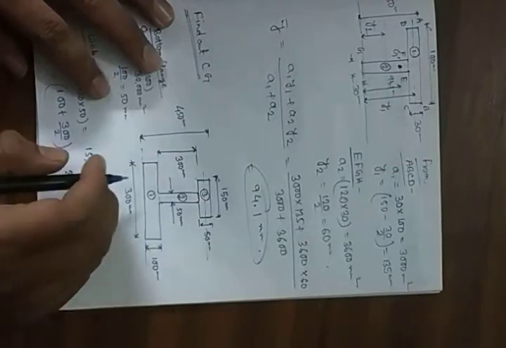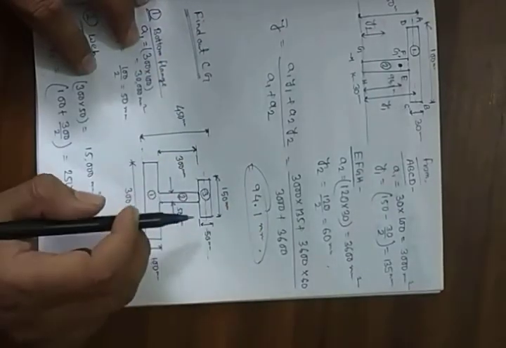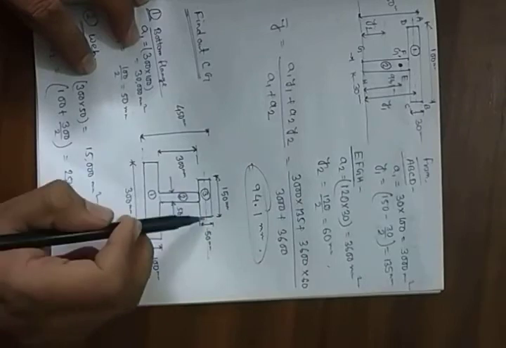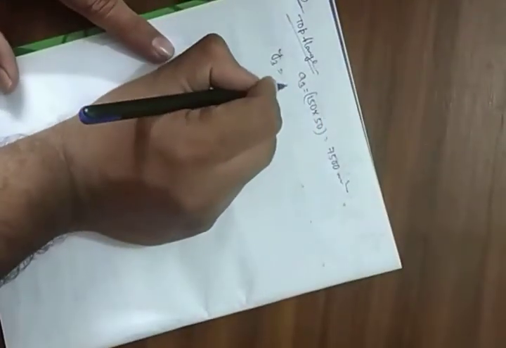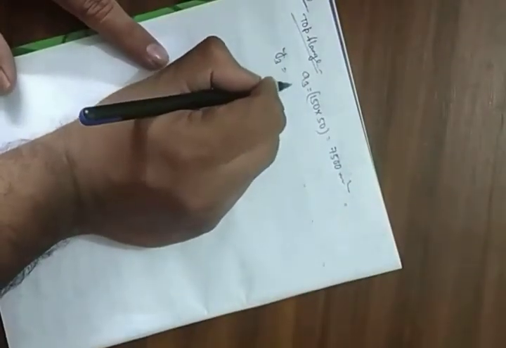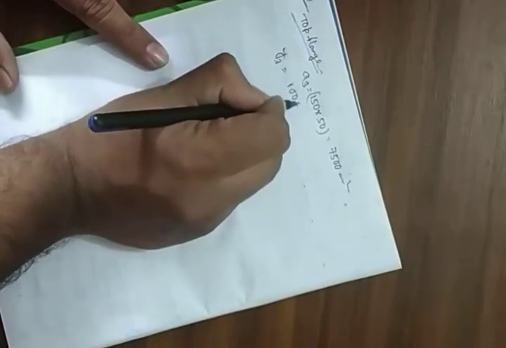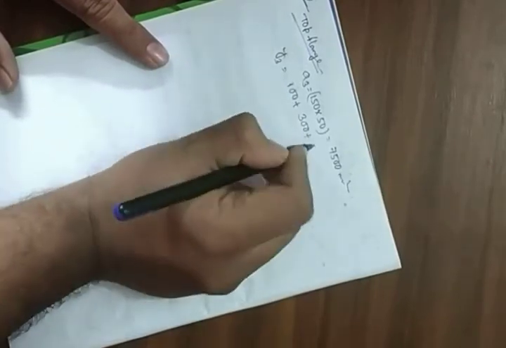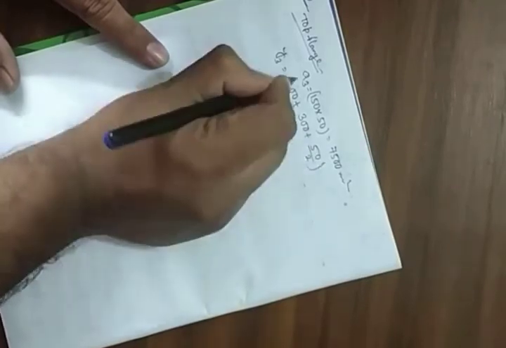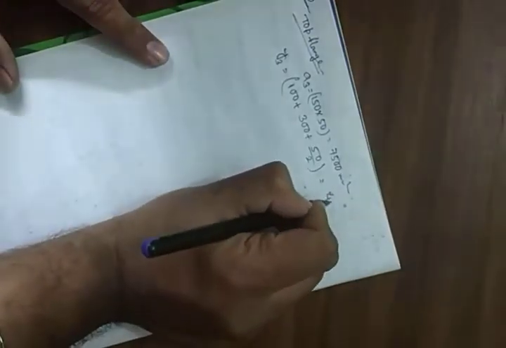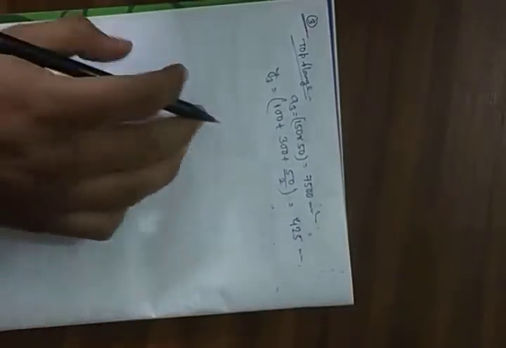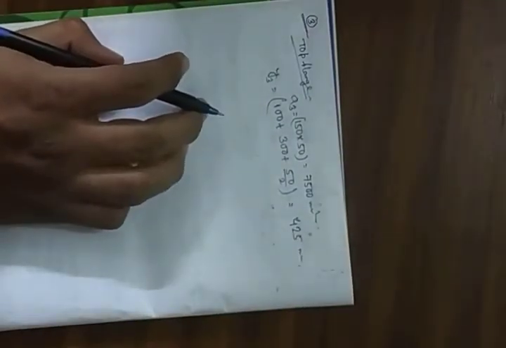You can similarly solve from the upper portion also: the total is 450 and this is the half portion, 25, so 450 minus 25. As we take the baseline from the bottom, 100 plus 300 plus 50 by 2, that is 400 plus 25, so 425 millimeters. So we know A1, A2, A3 as well as Y1, Y2, Y3.